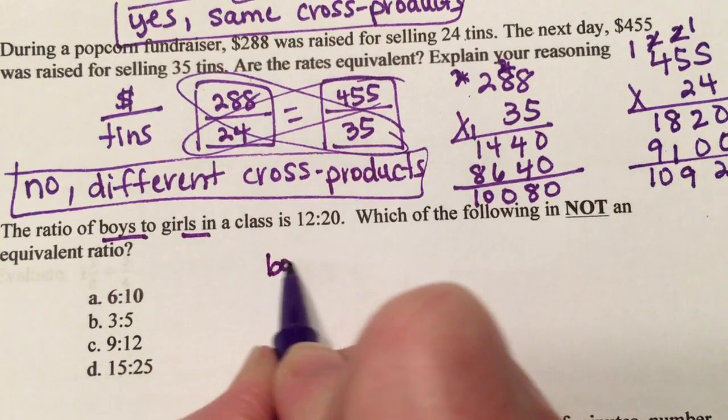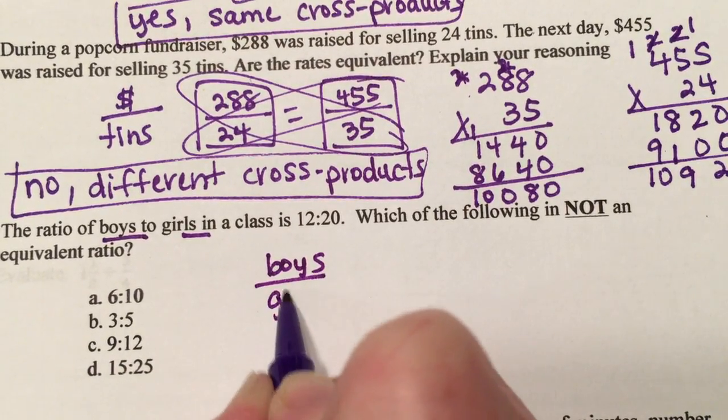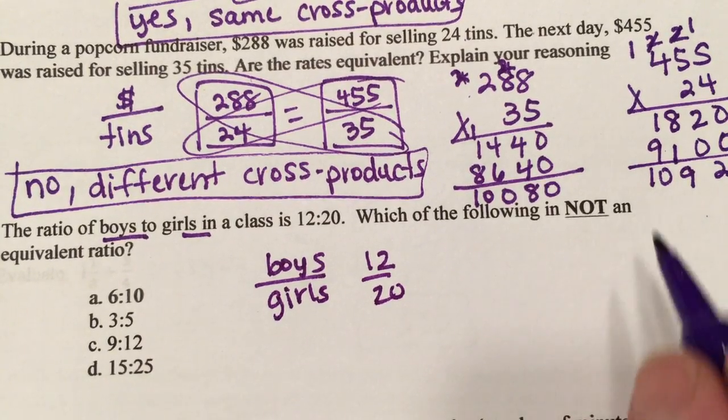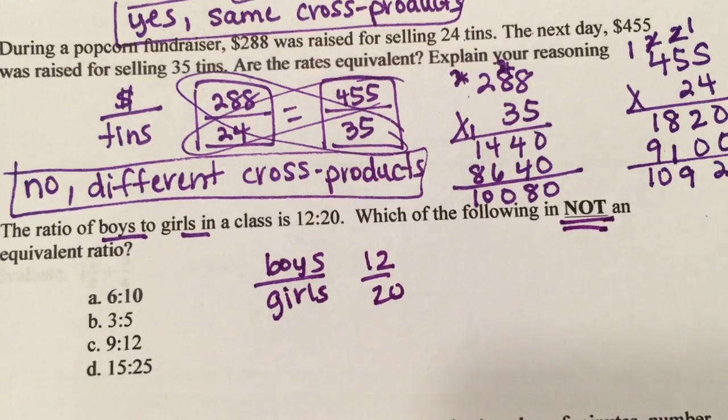over 20. So boys to girls, 12 to 20. Which of the following is not an equivalent ratio?